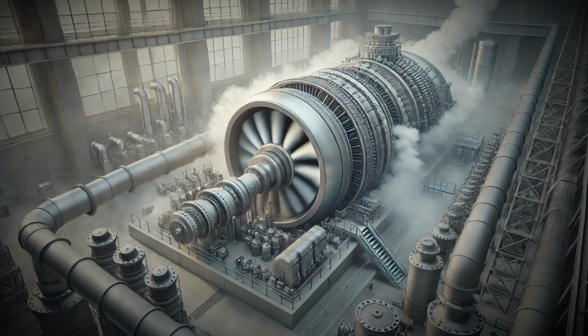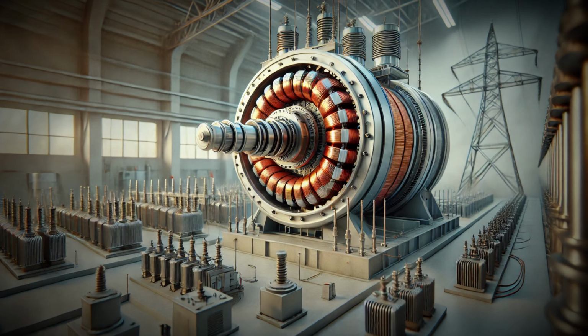This combination of nuclear science and classical turbine technology is what makes the nuclear power plant both complex and familiar, bridging the invisible world of atoms with the visible machinery of power generation. The electrical generator is the final stage in the chain that begins with nuclear fission, and it is the component that transforms the mechanical motion of the turbine into usable electrical energy that can be distributed across the power grid.